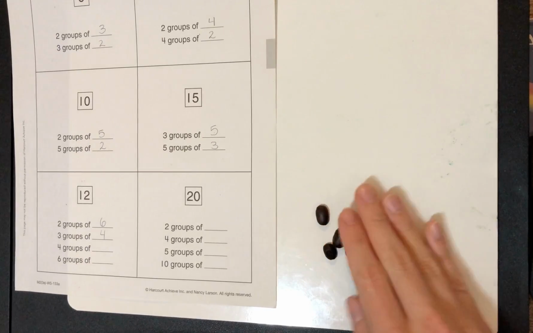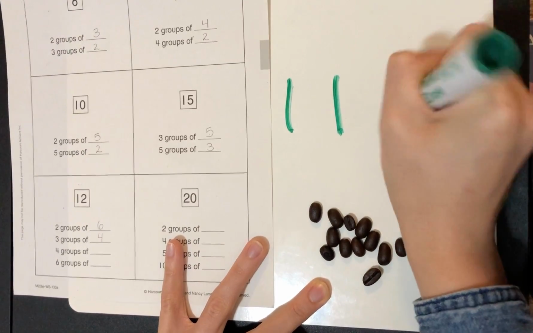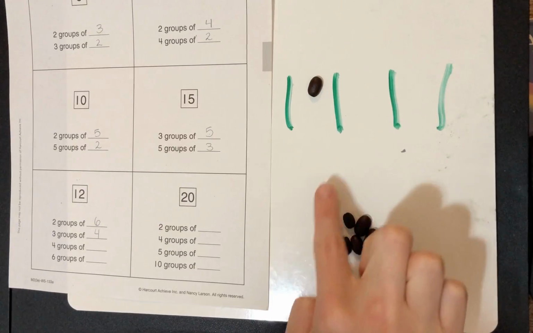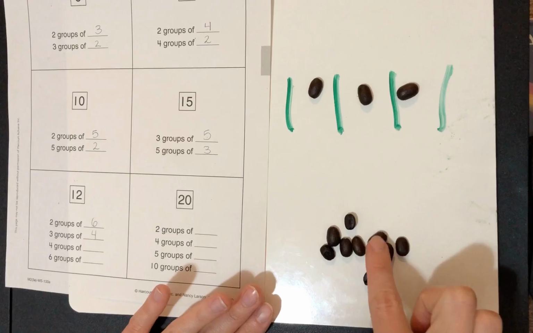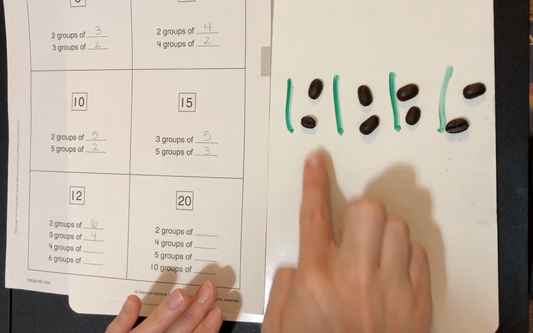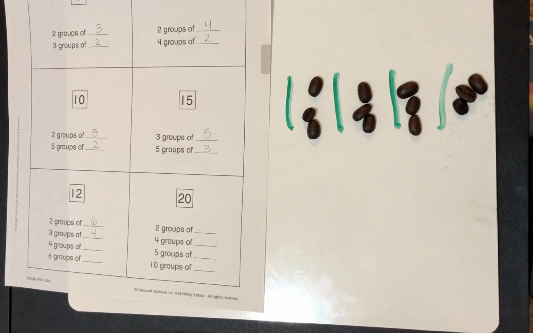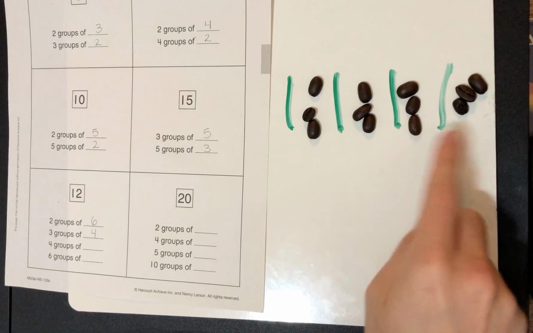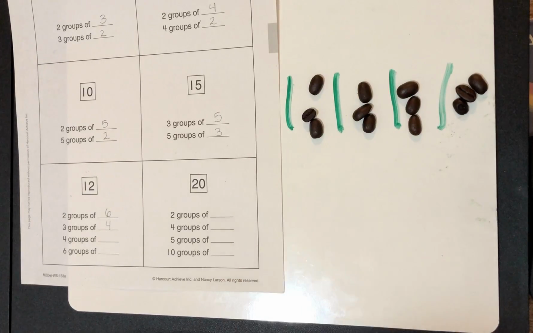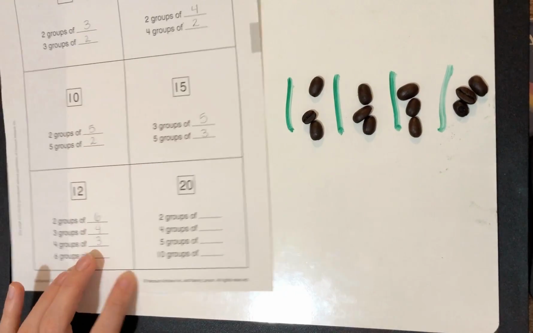Okay, so now we're going to do this one the other method that I talked about earlier. These are our little columns here to separate our groups. So I have 1, 2, 3, 4, 1, 2, 3, 4, 1, 2, 3, 4. Remember, it's totally okay to do it like this when we're still learning how to make our equal groups. So we have 4 groups, just like it asks for, and then we have 3 in each group. So it's 4 groups of 3.